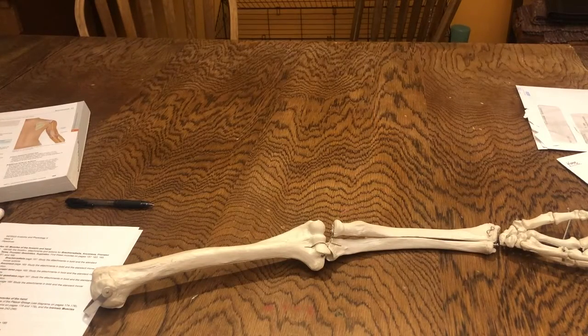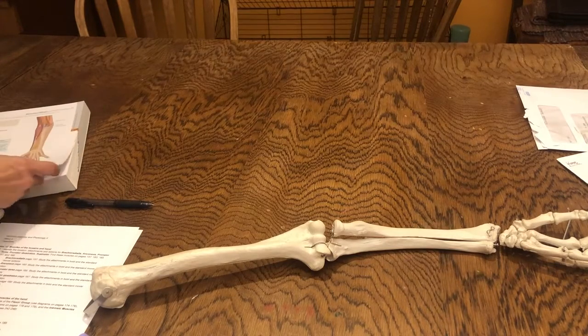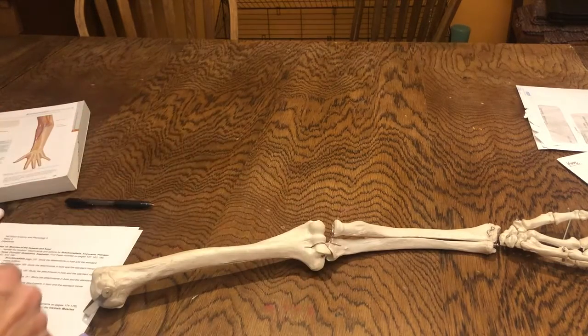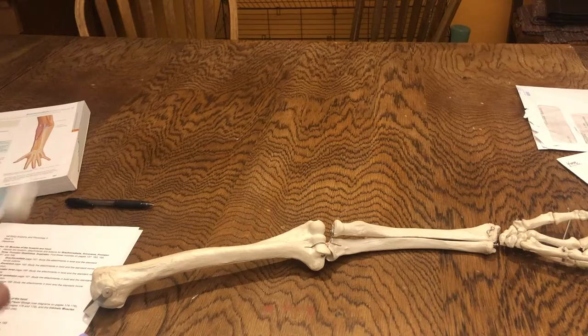That's anconeus. And what's our last one here? It is brachioradialis. Brachioradialis is the most superficial of these muscles. It's on page 157, which is why I left it for last, because it's going to go over some of these other ones that we already have drawn on here.